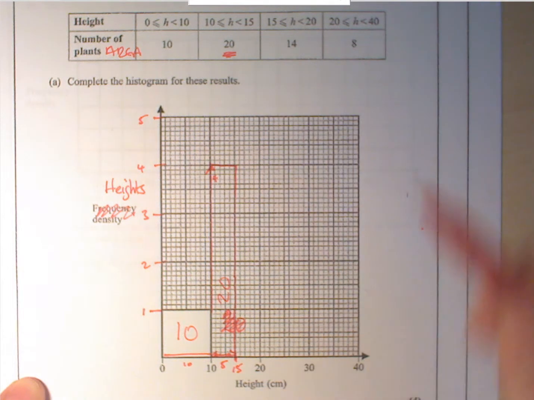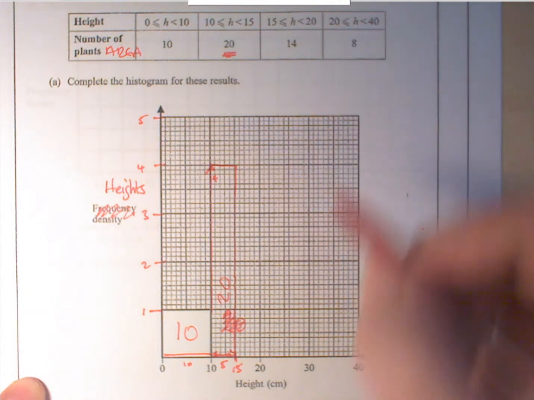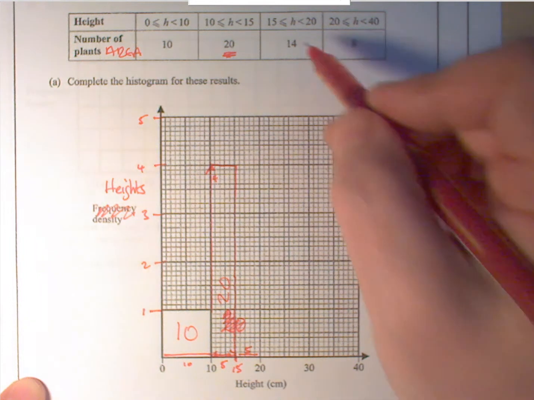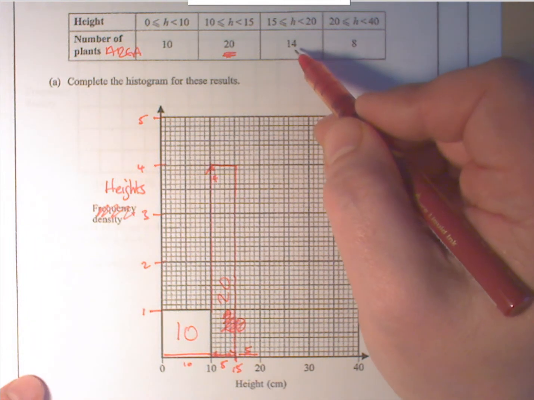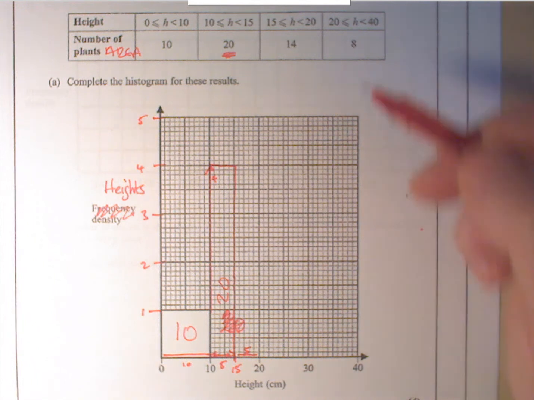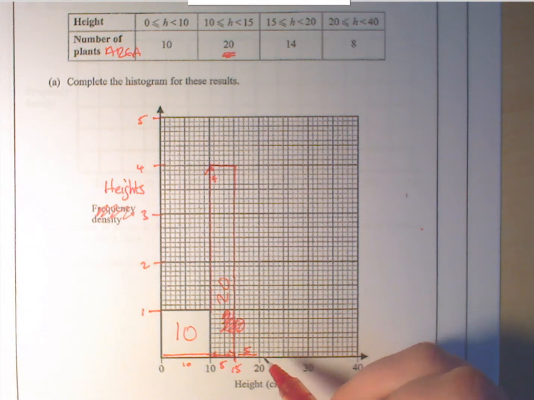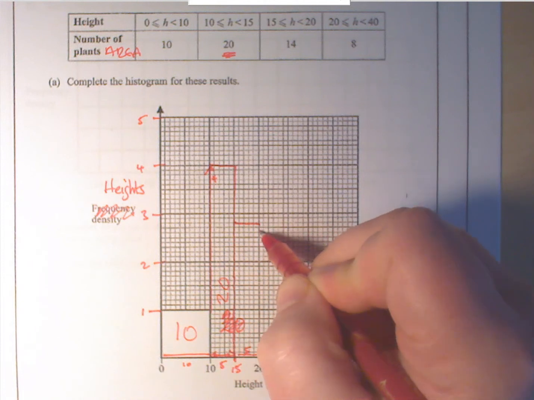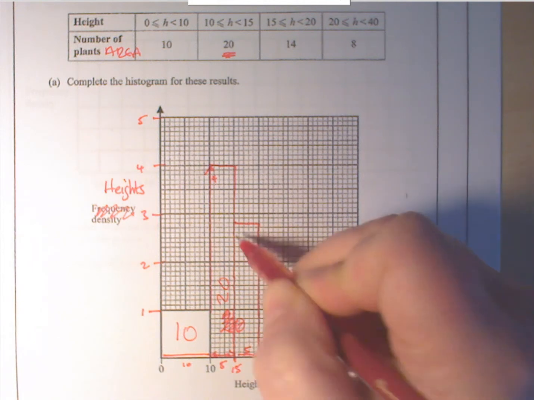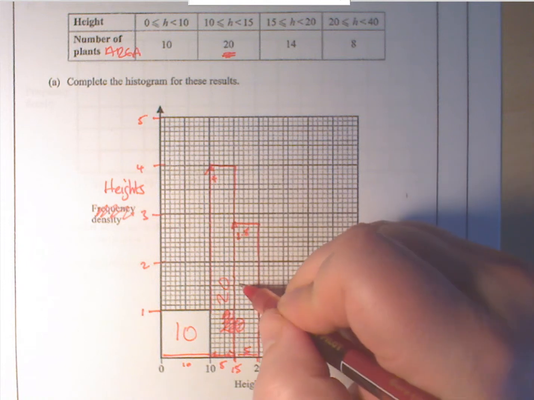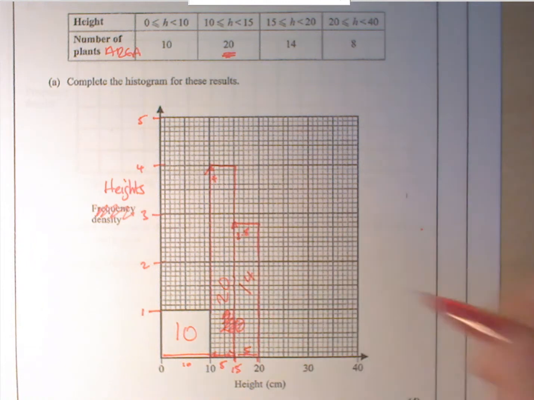And then the next one has got 15 to 20, that's also a width of 5. And I'm supposed to have 14, and that's probably not as obvious, so you could use a calculator. That's got to be 2.8. So 2.8 is easy, that's just there. That gives me a height of 2.8, and that will multiply with 5 to give me a quantity or area of 14.